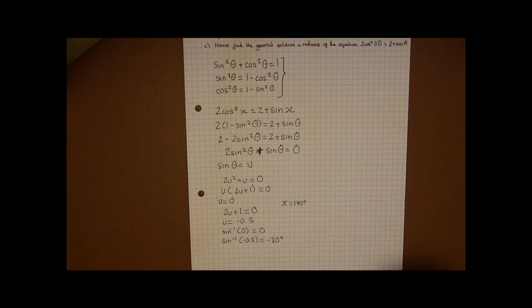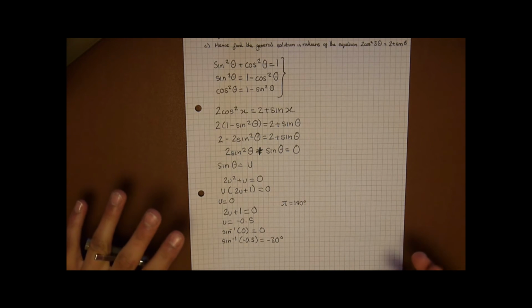Now in order to write minus 30 in terms of radians, we need to work out for starters what 30 degrees is in radians. Now 30 degrees in radians is equivalent to pi over 6, because pi is 180, and 180 divided by 6 is 30 degrees. So you can probably see where we're going with this.